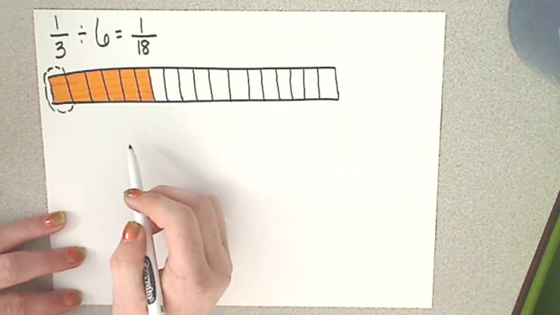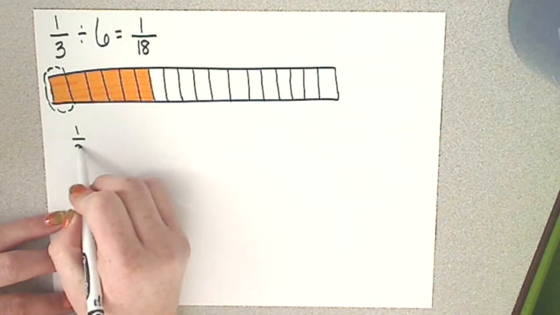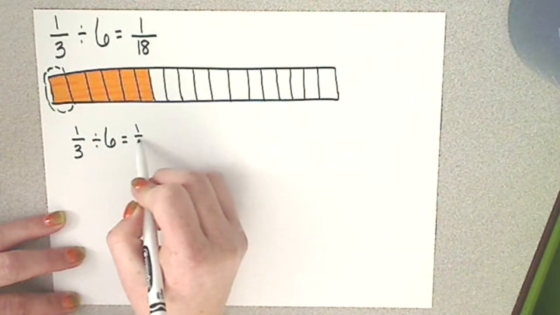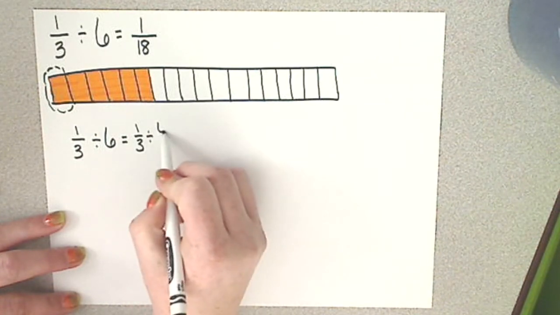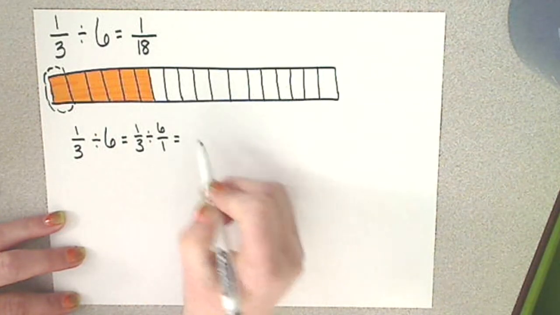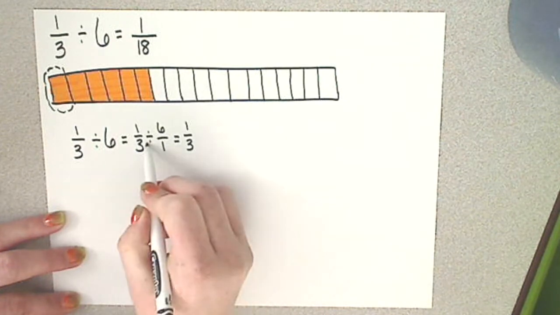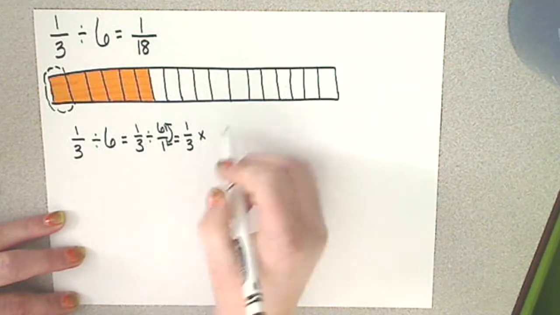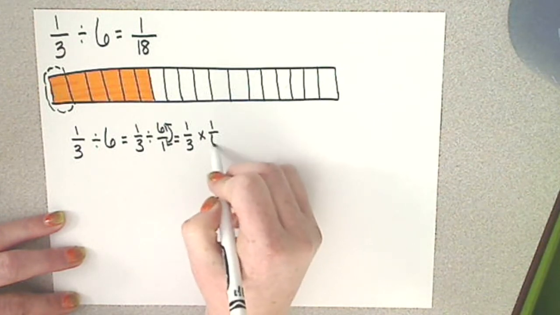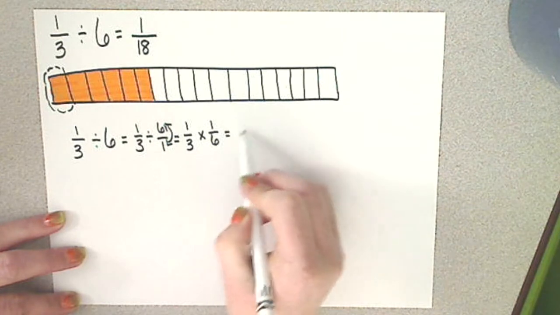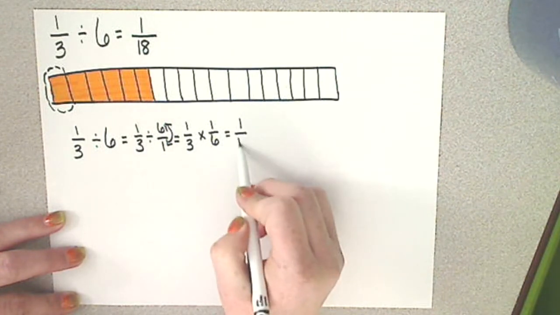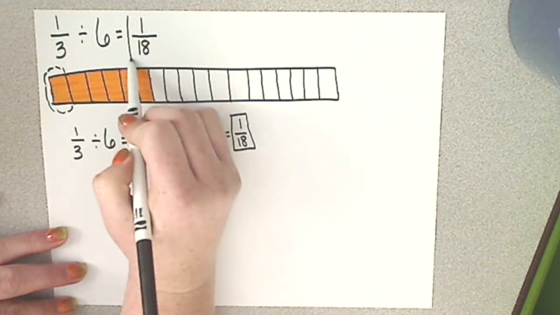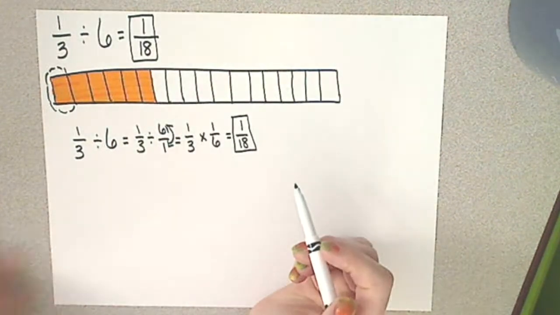All right, and let's take a look at this with the standard algorithm. 1/3 divided by 6 becomes 1/3 divided by 6/1. Now we need to change our division to multiplication and get that reciprocal of our second factor. 1 times 1 is 1. 3 times 6 is 18. Okay. And it matches.